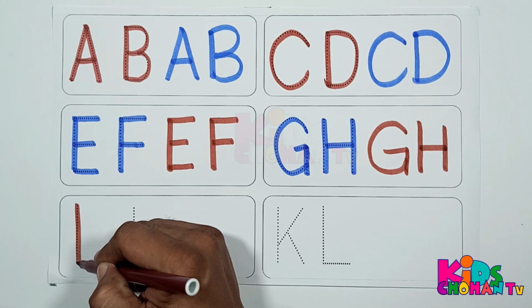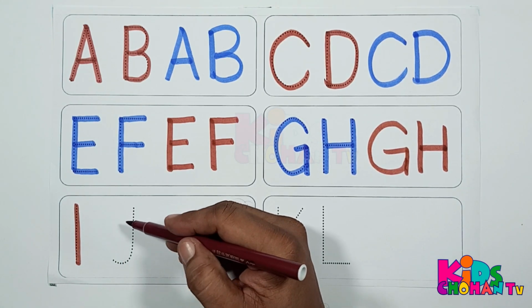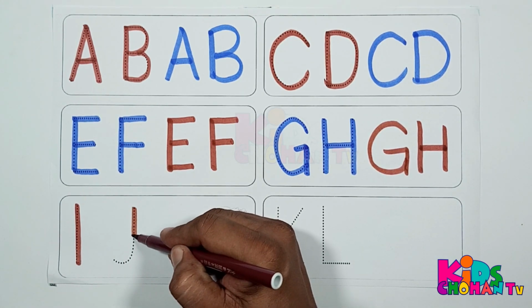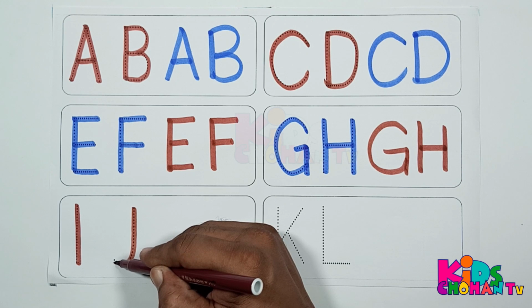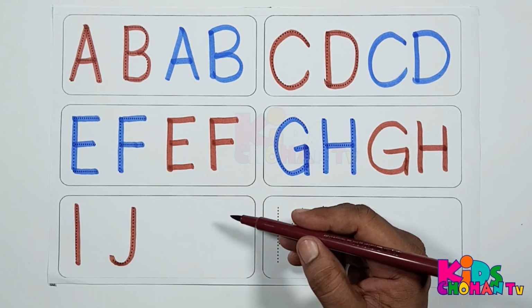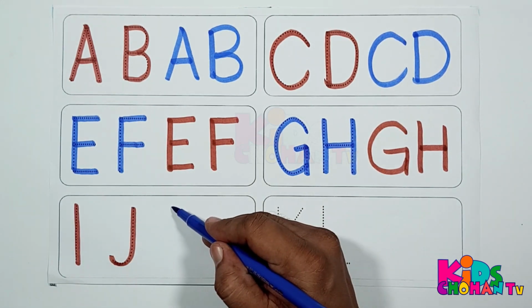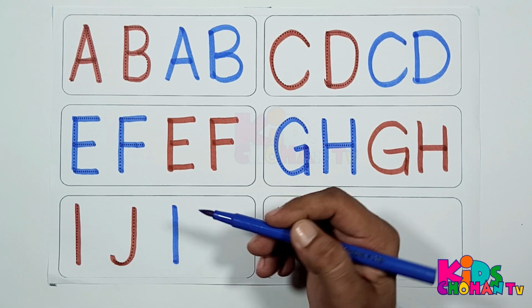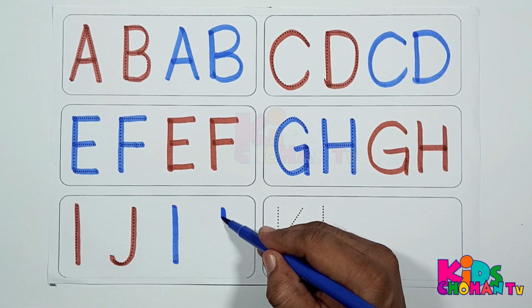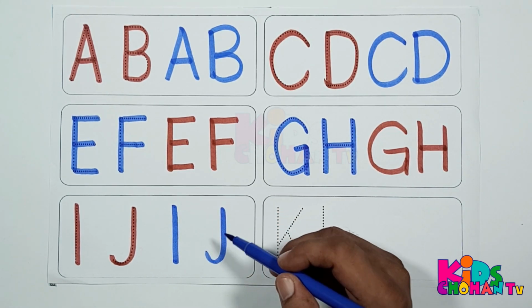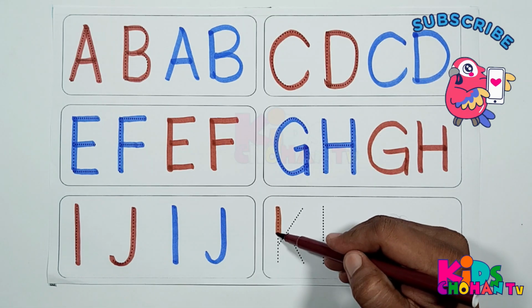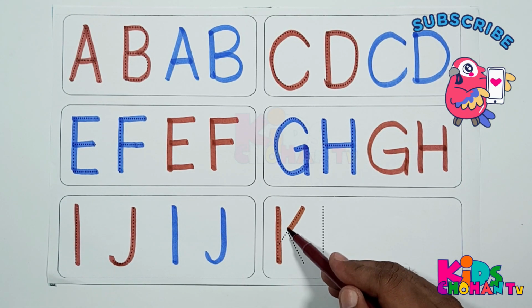Kids, this is letter I. I for ice cream. This is letter J. J for juice. Kids, this is letter I. Letter J. This is letter K.